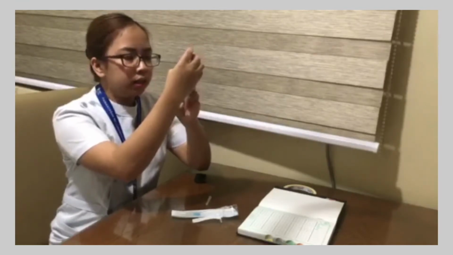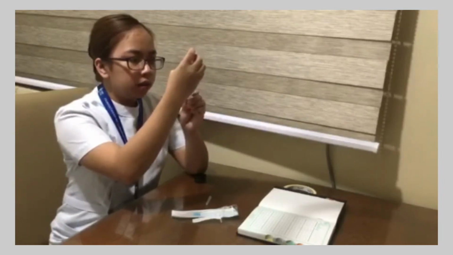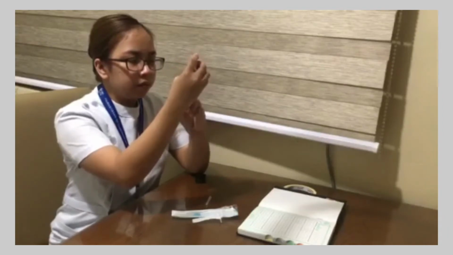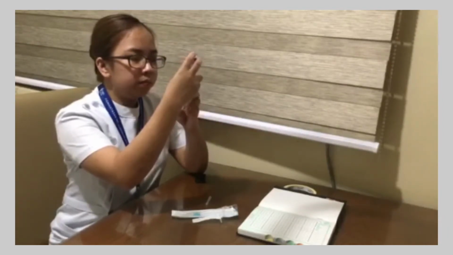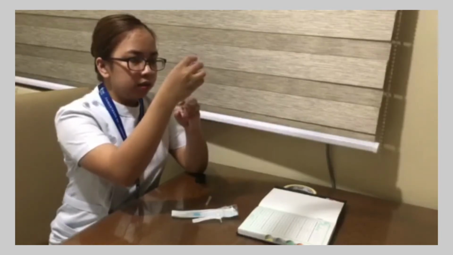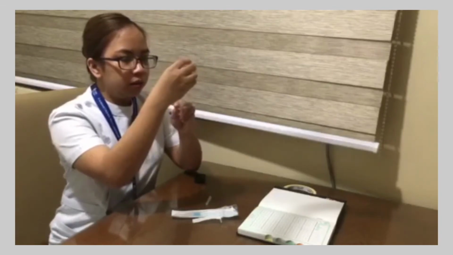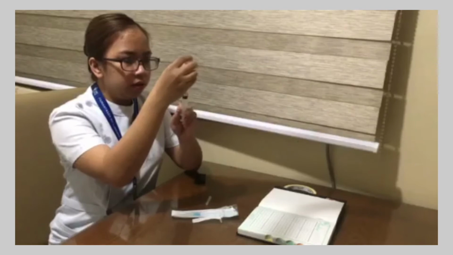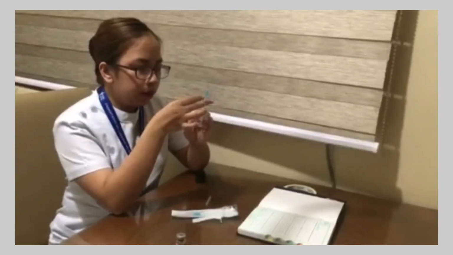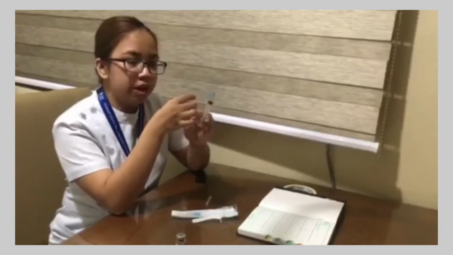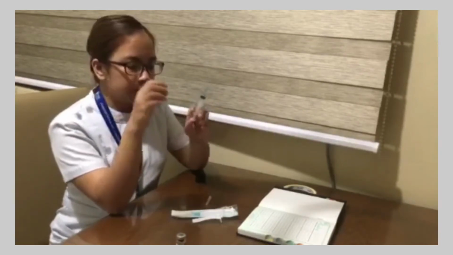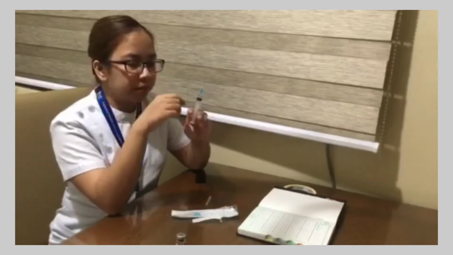So I can eject the bubble from the syringe back into the vial. After that, I'm going to remove the syringe from the vial and flick the syringe to remove the air bubbles. The air bubbles will rise to the top of the needle and can be ejected, still using the upright position.